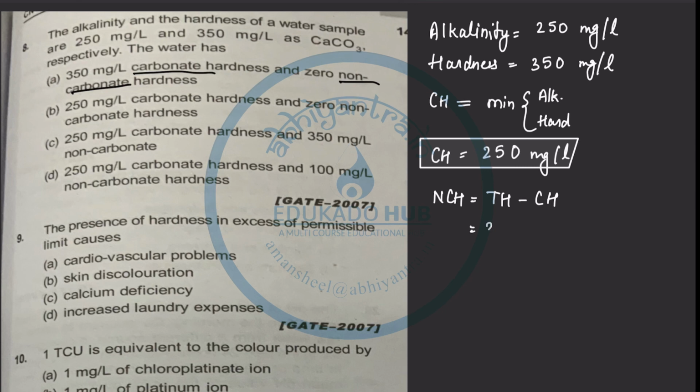We have total hardness 350 and carbonate hardness 250. So non-carbonate hardness is 100 milligram per liter. So the correct option will be 250 milligram per liter carbonate hardness and 100 milligram per liter non-carbonate hardness, option D.